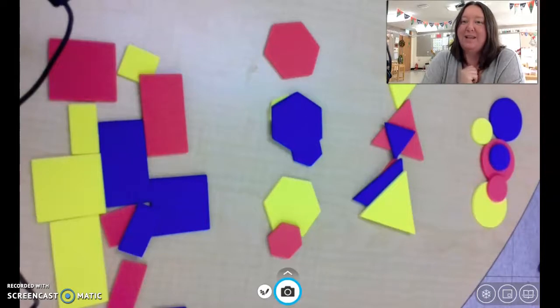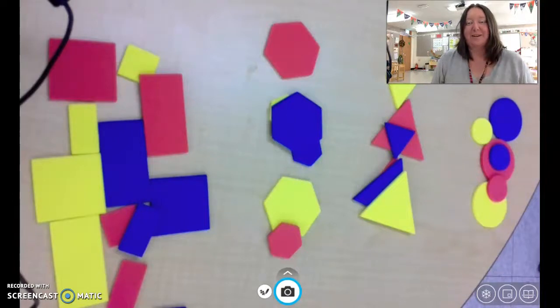Your activity today in Seesaw is to sort. Now this time you will be sorting in just 2 ways, but make sure you look carefully at the rules before you start sorting. I look forward to seeing all your hard work.